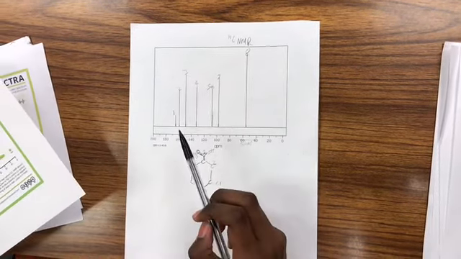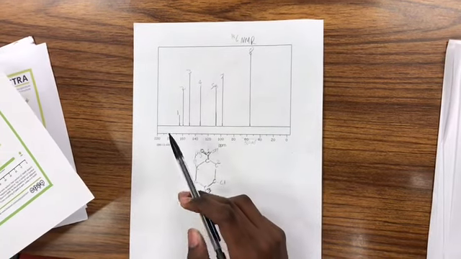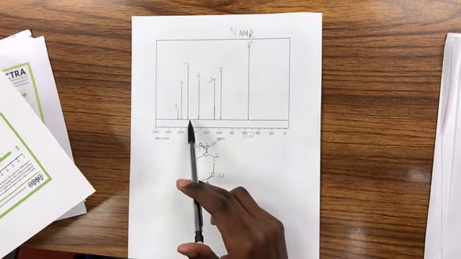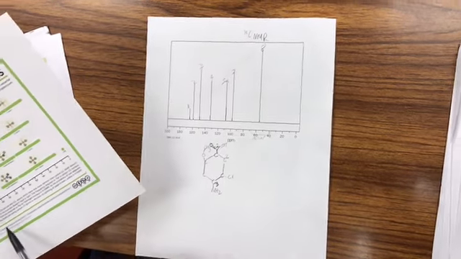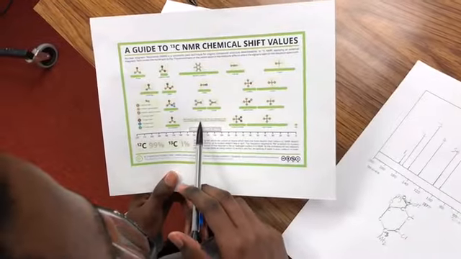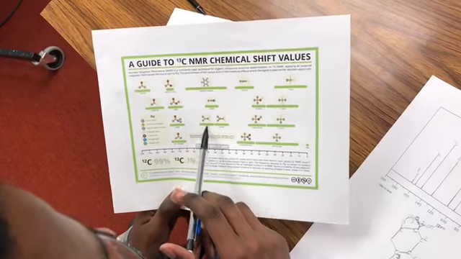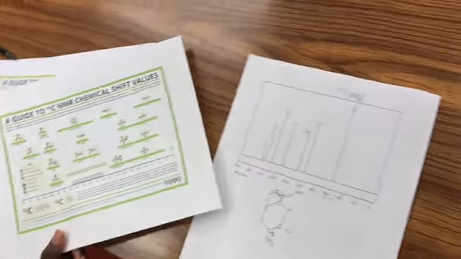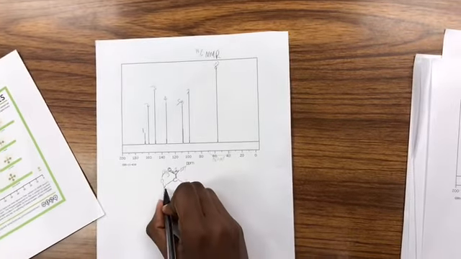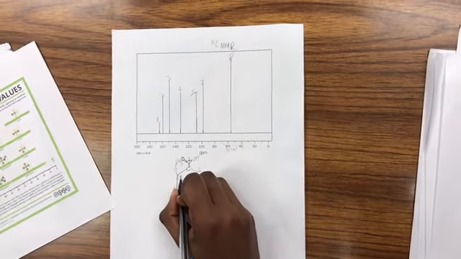That means it's probably away from the more electronegative atoms, and it's around the 130 mark, I'd say. So it's possibly supposed to be an alkene or aromatic. So I would label it as this carbon.